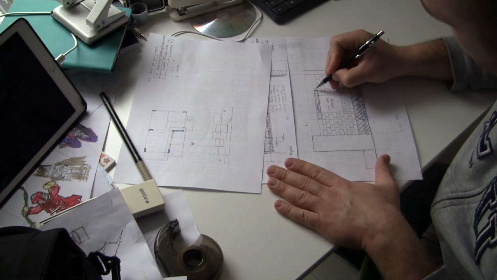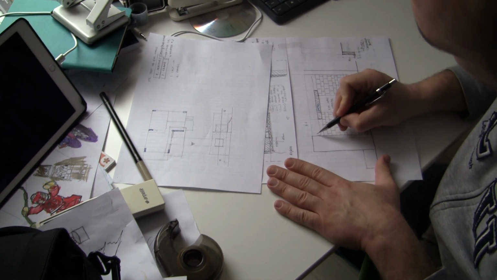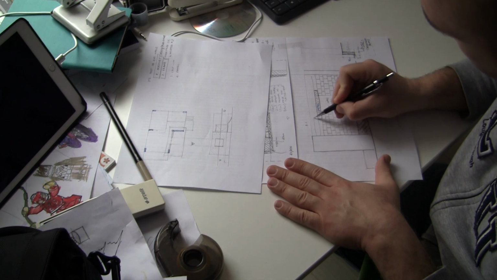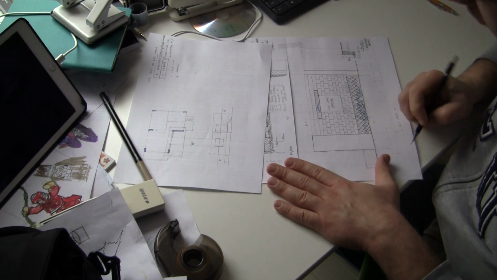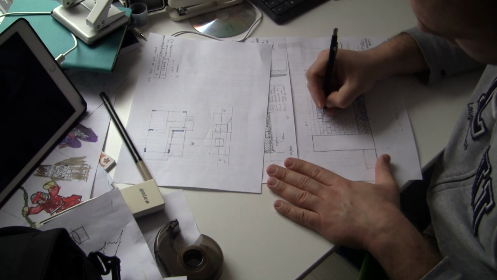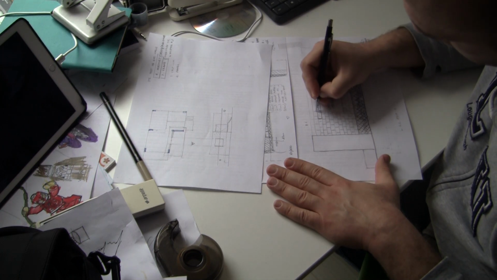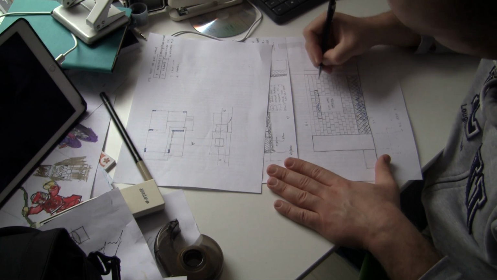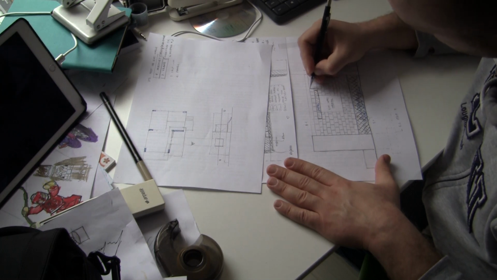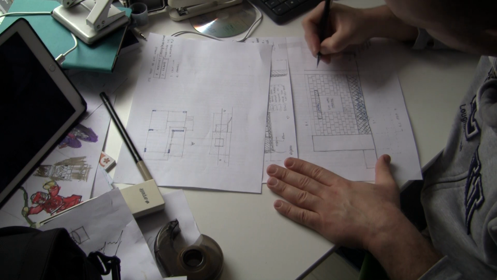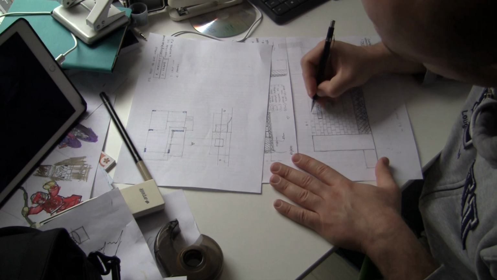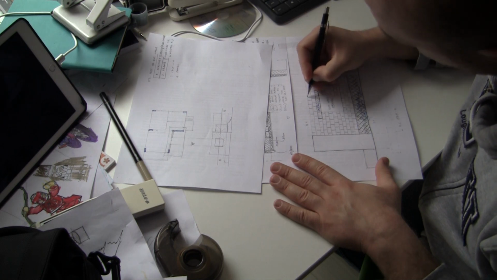On the sides of my lintel, I continue putting more bricks or blocks over the lintel. I continue putting more bricks, and right here I'm going to put more bricks like this.